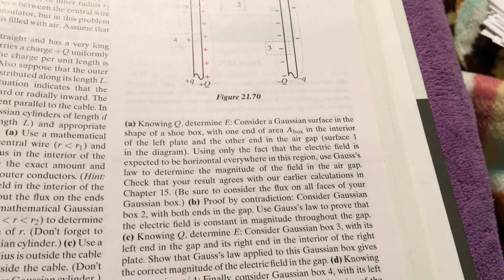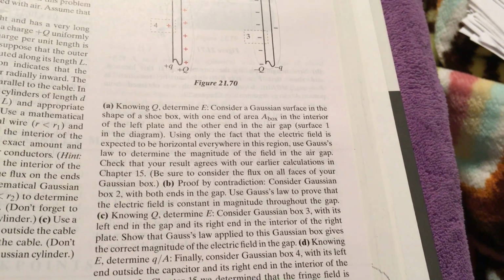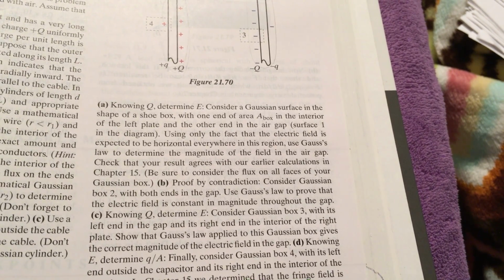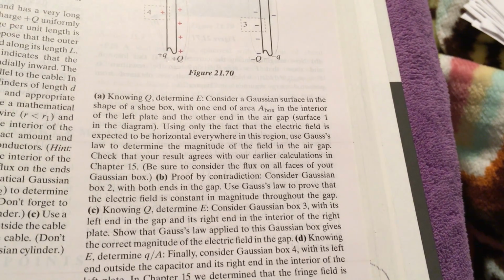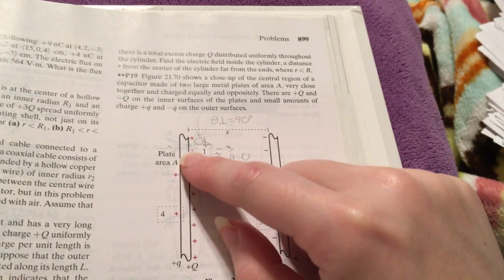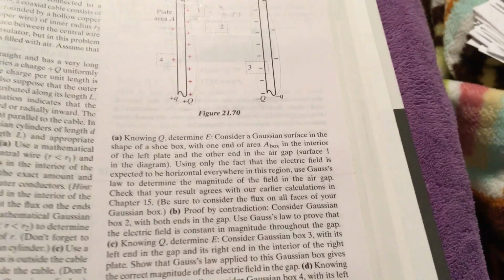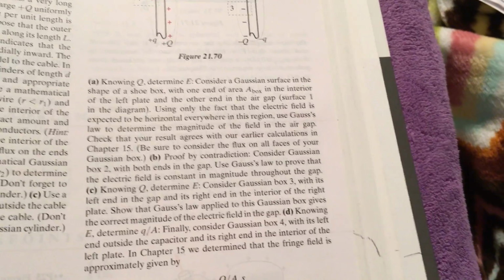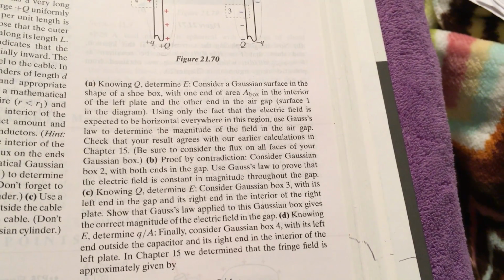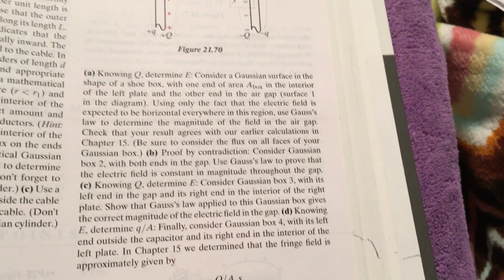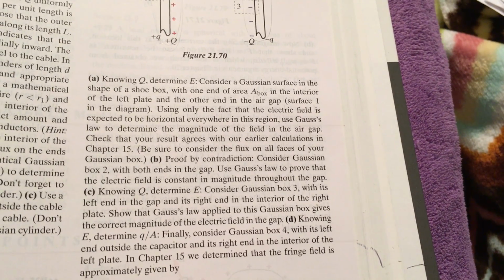So for part A, it says, knowing Q, determine E. Consider a Gaussian surface in the shape of a shoebox with one end of area A box in the interior of the left plate and the other end in the air gap. So like surface 1 right here, in there and then out over here. It says, using only the fact that the electric field is expected to be horizontal everywhere in the region, use Gauss's law to determine the magnitude of the field in the air gap. Check that your results agree with earlier calculations.